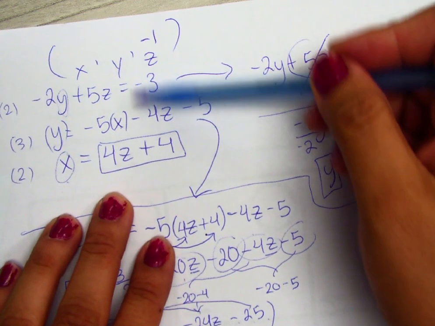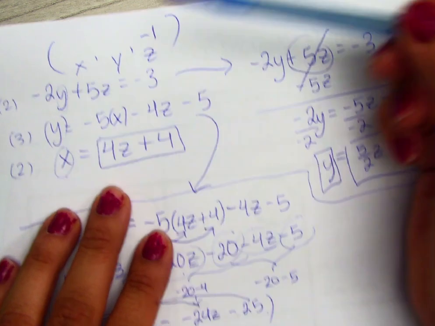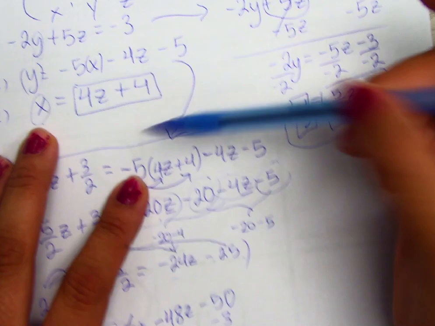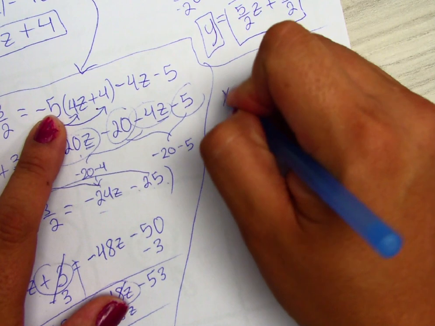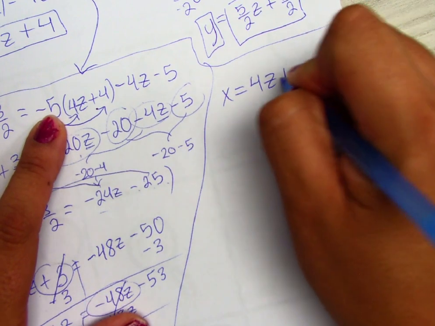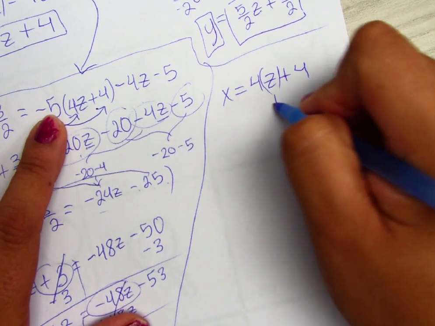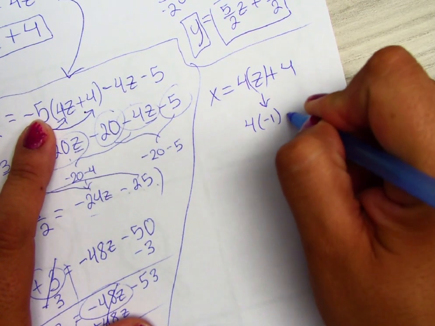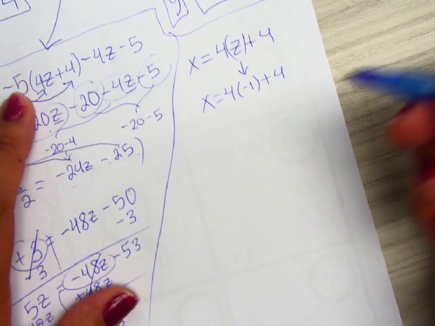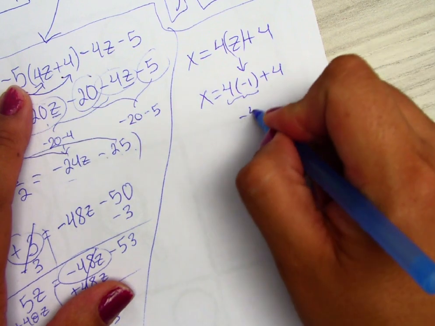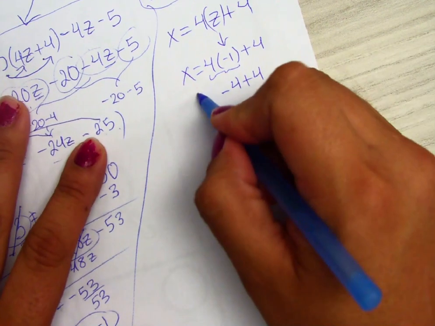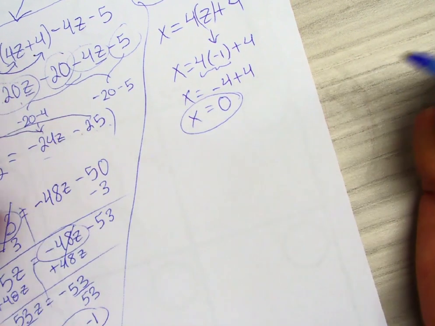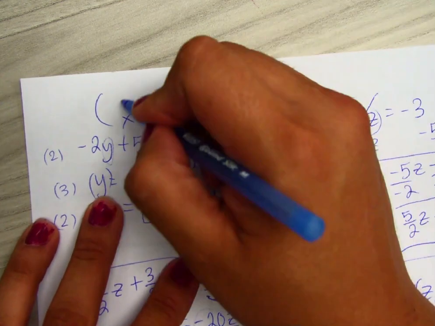And now we use our original equations to solve for the other variables. So remember, x equals 4z plus 4. So you can just grab that equation and substitute the z with the value that we found. So that will be 4 times negative 1 plus 4. 4 times negative 1 is negative 4. And negative 4 plus 4 is 0. So that's your x. Let's go ahead and put that here.